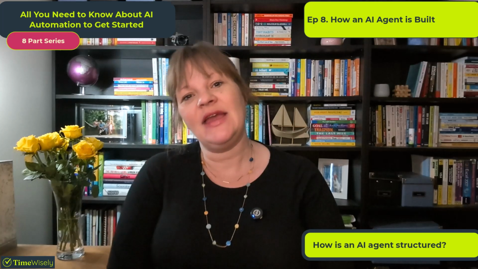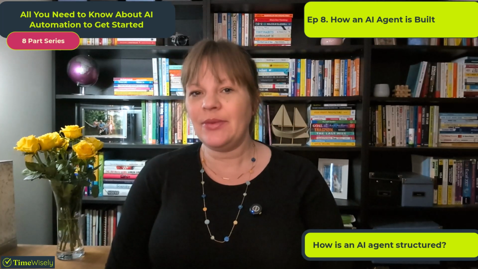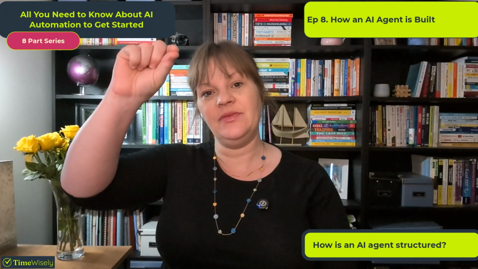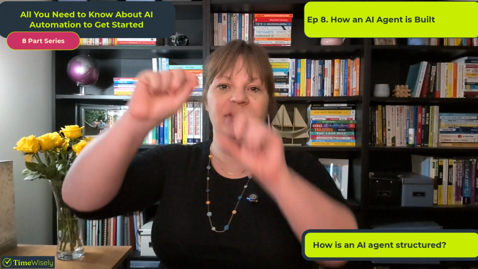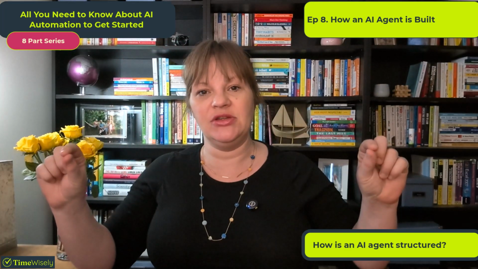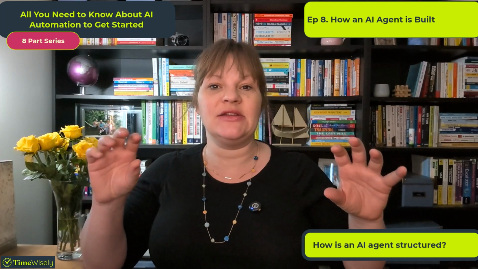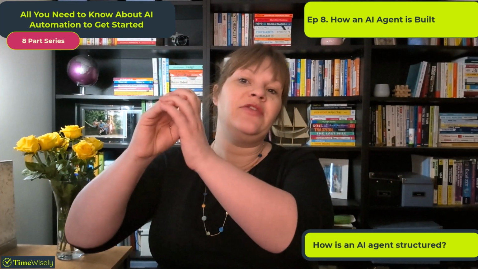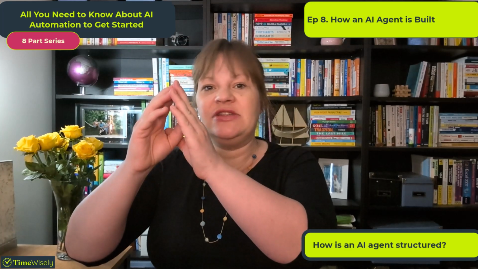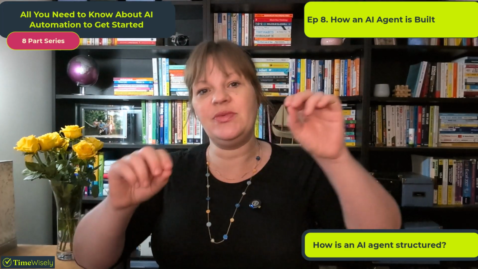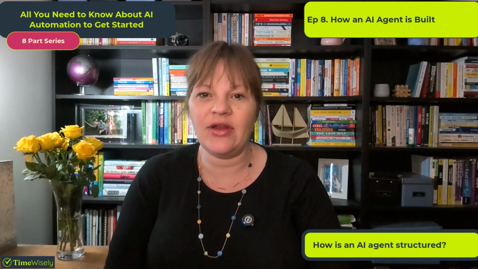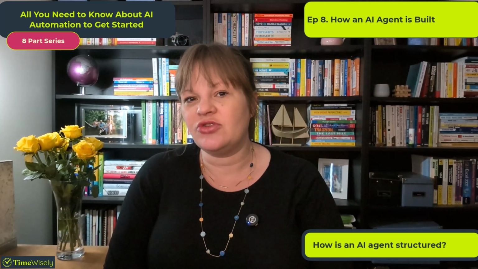So how is an AI agent structured? Well, a typical structure of an AI agent is a manager agent that coordinates and oversees multiple sub-agents. Each sub-agent has its own dedicated, specific task. So you think of the manager like your automation CEO, assigning tasks to specialized employees, the sub-agents, each skilled in their own areas. So why do we structure it this way?